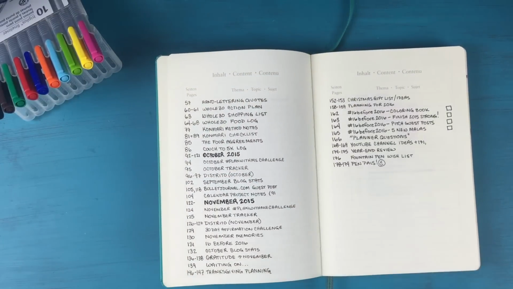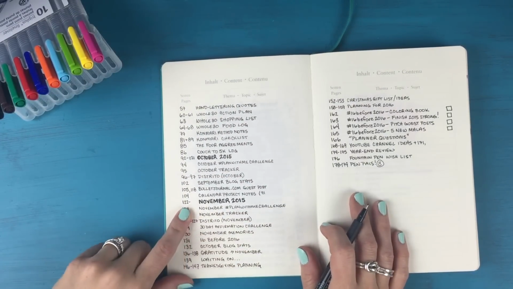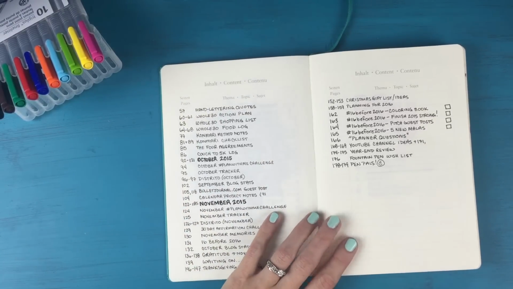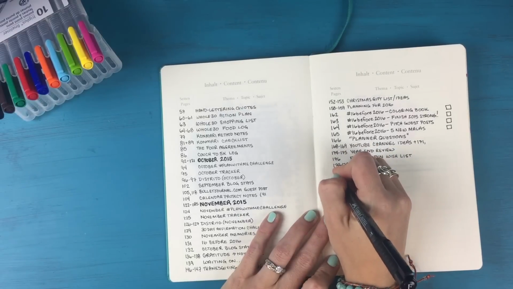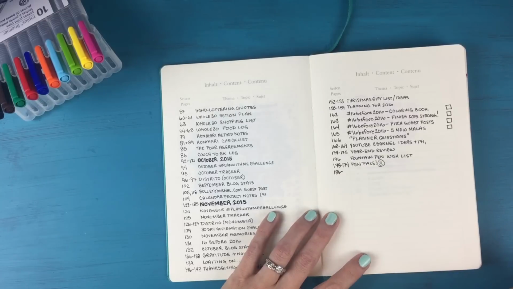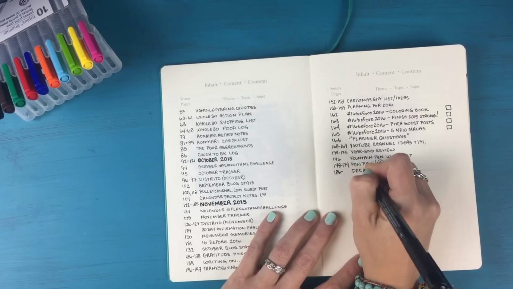So I'm going to go ahead and write that in. And you'll see here it says November 2015. I have page 122 through page 185, which means that December is going to start on page 186. So I'm going to write 186. I'll leave the little dash there, and then I'm going to write in December 2015.